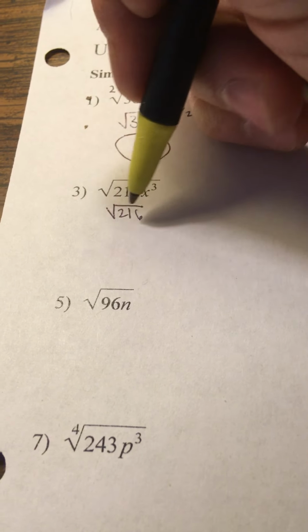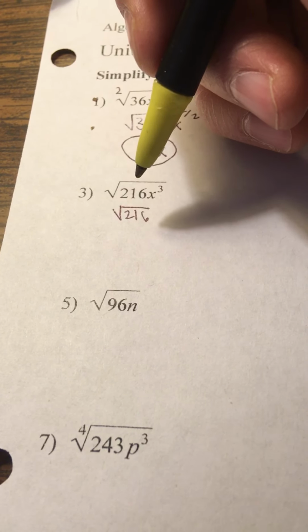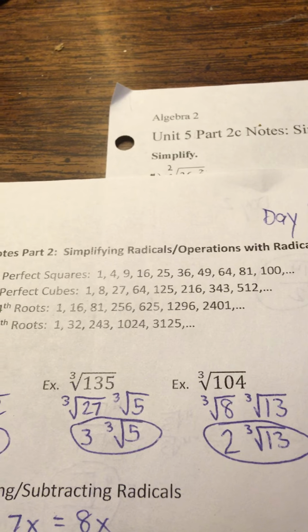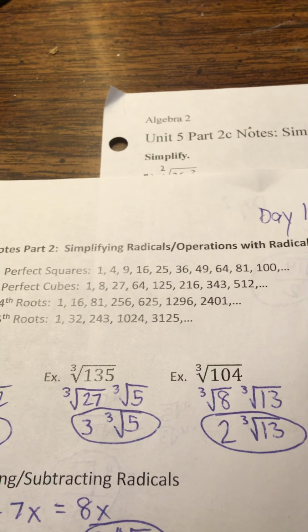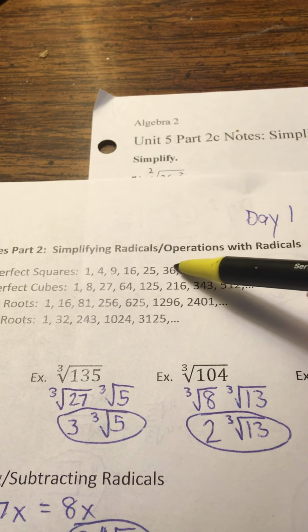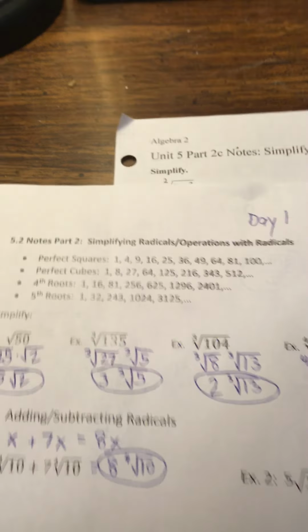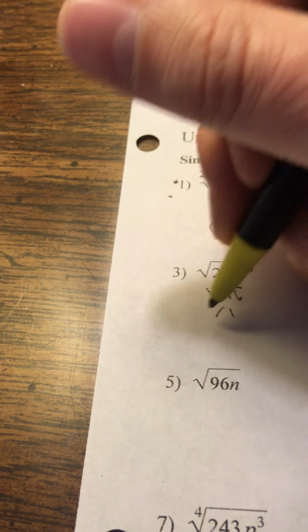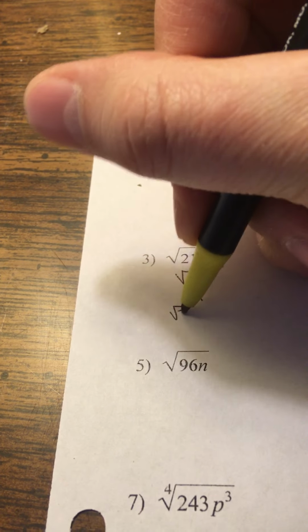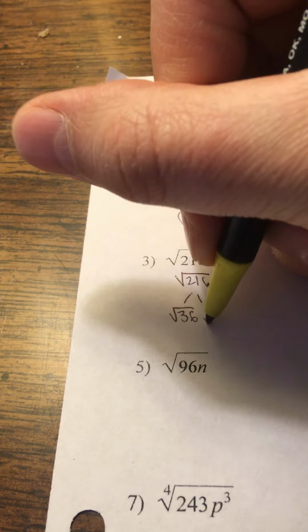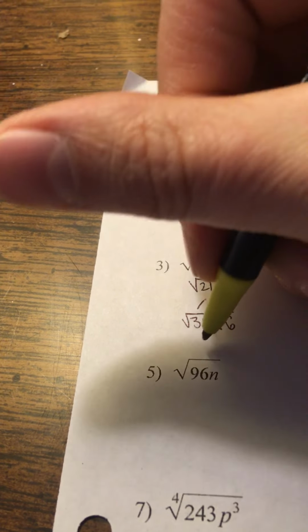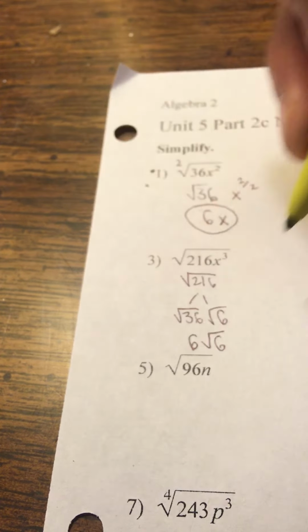Now square root of 216. All right, 216 is not a perfect square, but I could split it up into a perfect square times something. And again, it might be helpful if you keep that list from last week of perfect squares, perfect cubes. I could split 216 up into 36 times something. If you use your calculator, 36 times 6 gives you 216. So that is the square root of 36, and then square root of 6. And then what's the square root of 36? It's 6. So that reduces to 6 square root of 6.